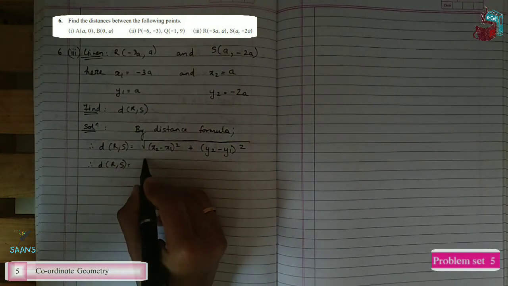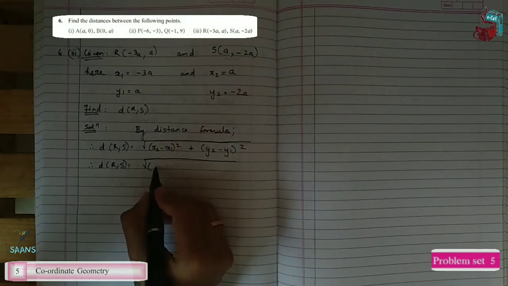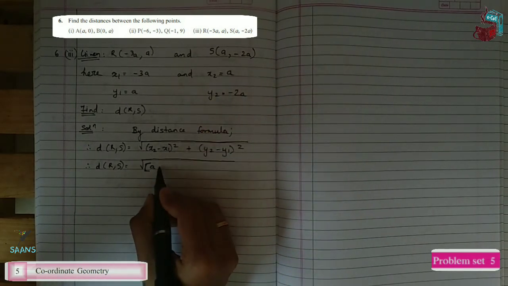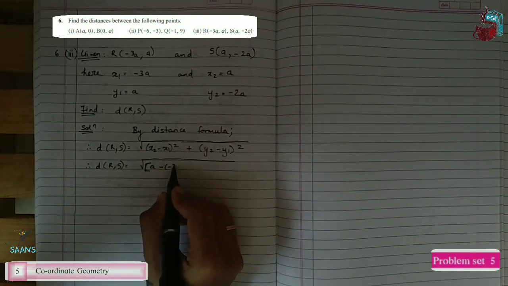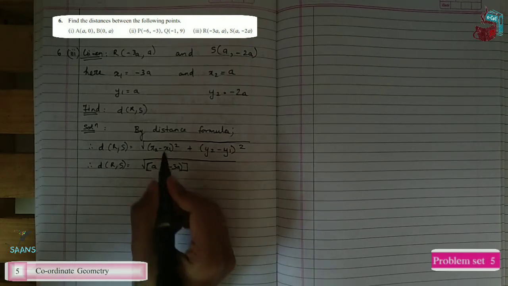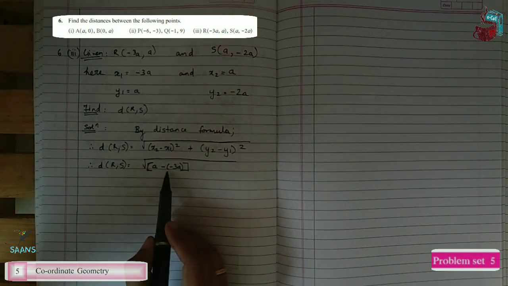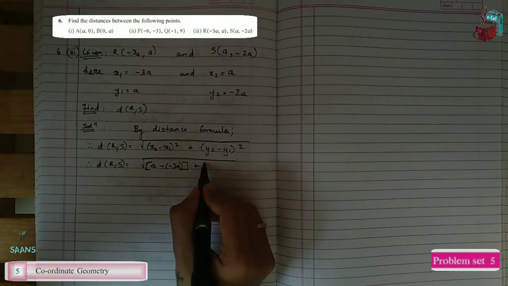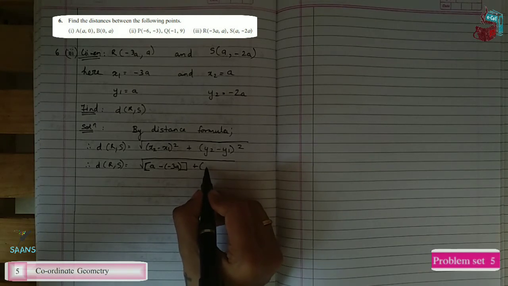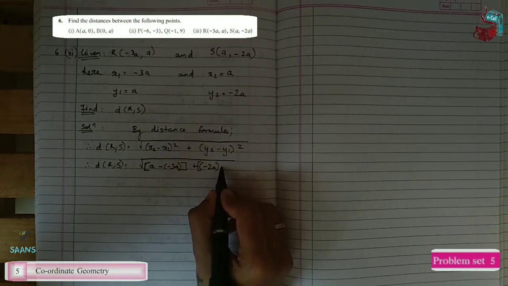RS is equal to, okay, x2 is what over here? A minus [minus 3a], square bracket. This is just to differentiate, okay? So x2 minus x1, a minus 3a, plus y2 which is minus 2a minus a.